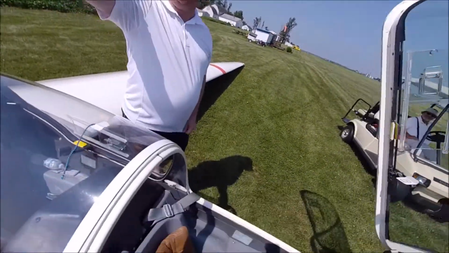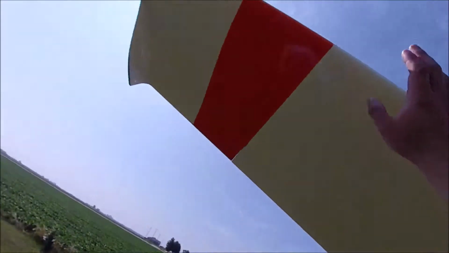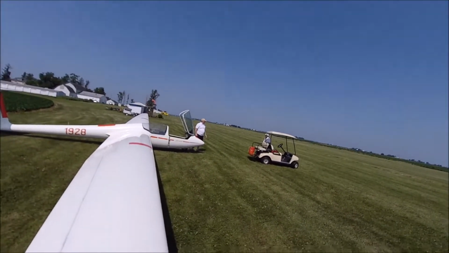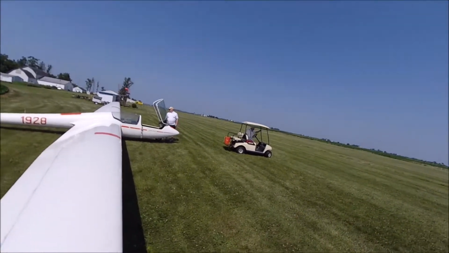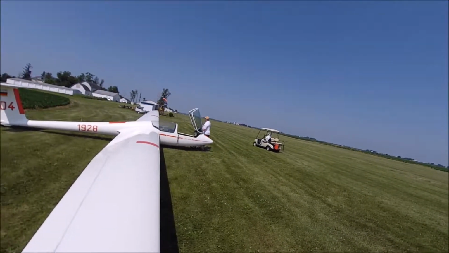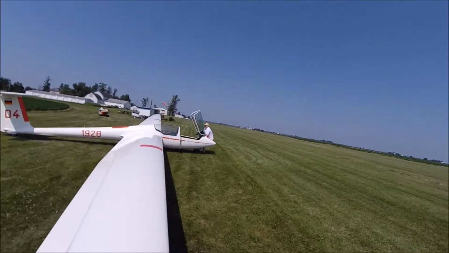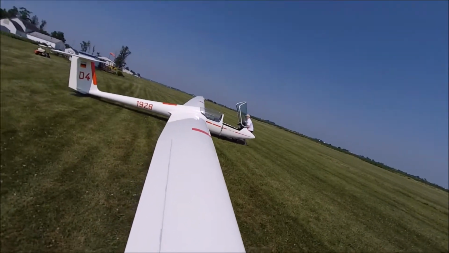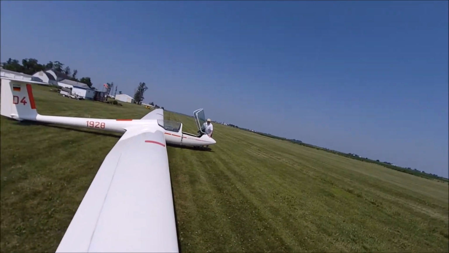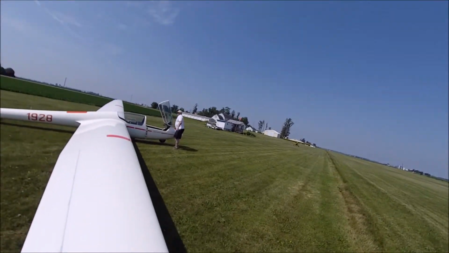Oh, okay. So what I'm going to have you do is just walk out to the wingtip. You got it. And hold the wing level. So put your hand on top of the wing. You don't want to jump up and grab it. Just put your hand on top of the wing and slide out to the end. Okay. Got it. Holding it back. Keep walking. Got it. Walking. Okay, go ahead and put that one down. Putting it down.